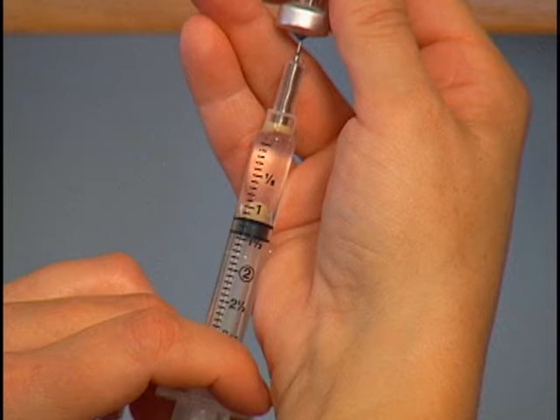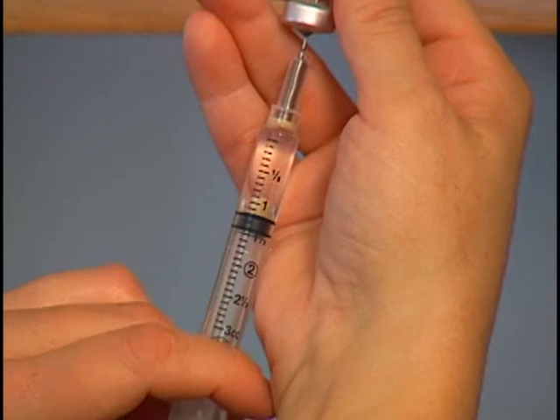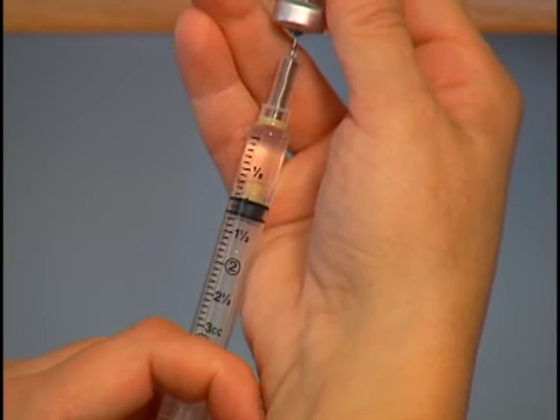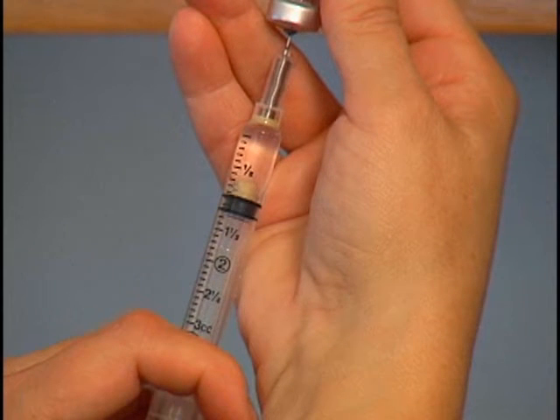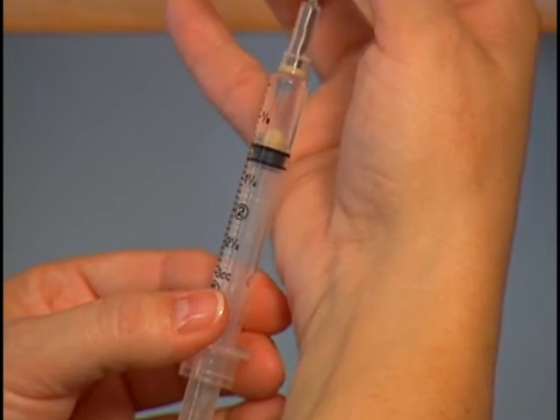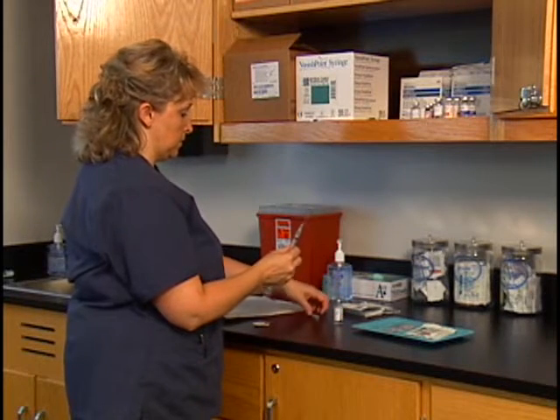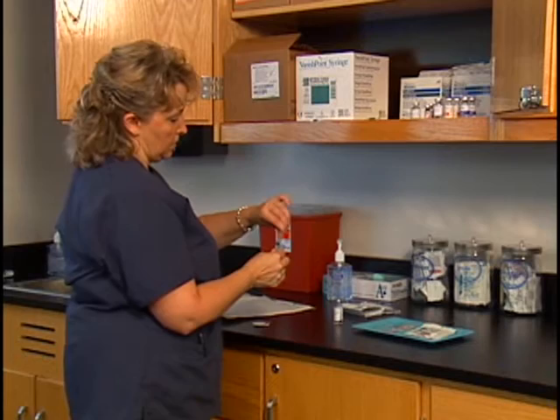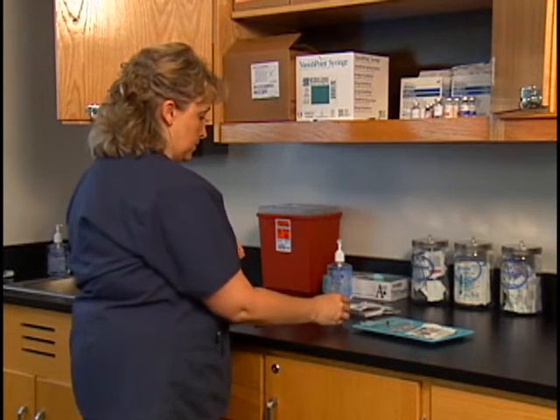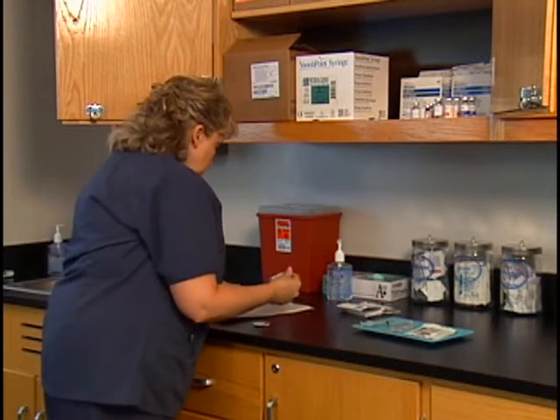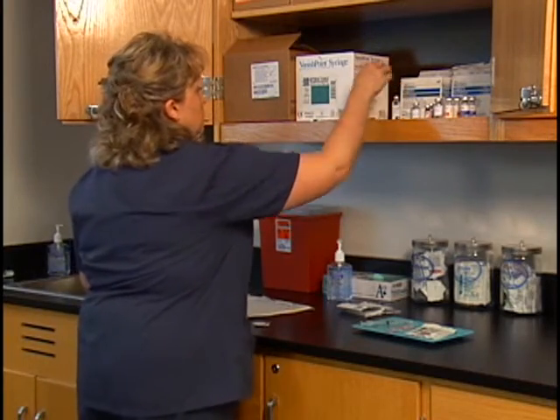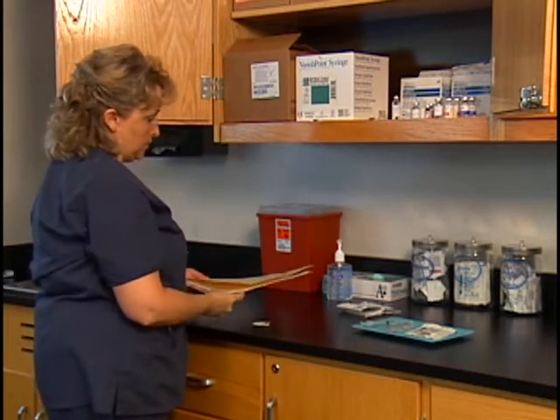Remove any air remaining at the top of the syringe by slowly pushing the plunger forward and allowing the air to flow back into the vial. Carefully remove the needle from the rubber stopper and replace the needle guard. The needle guard prevents the sterile needle from becoming contaminated. Check the drug label for the 3rd time and return the medication to its proper storage location.